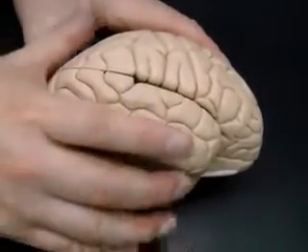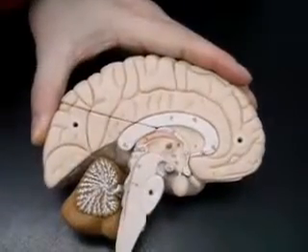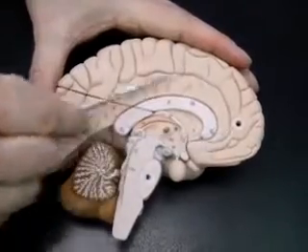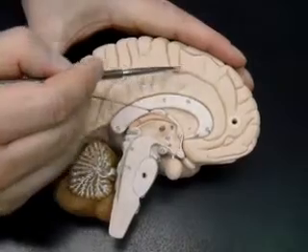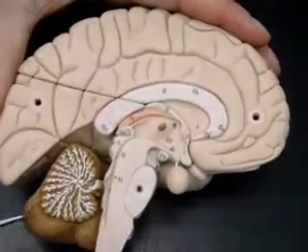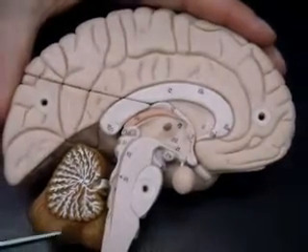Now what I'm going to do is take the brain and show a sagittal section of the brain. So all this up here, once again, is cerebrum. You see sulcus here, gyrus here. We see the cerebellum down here as well.